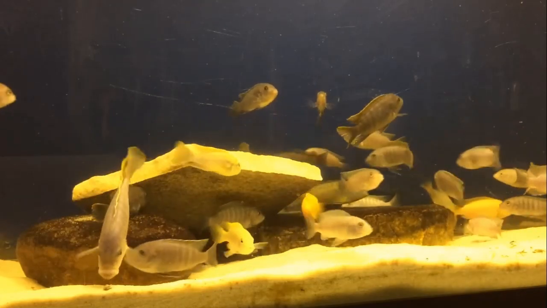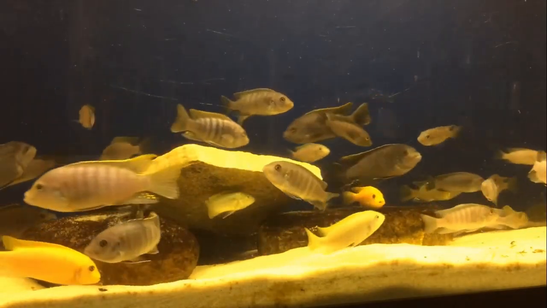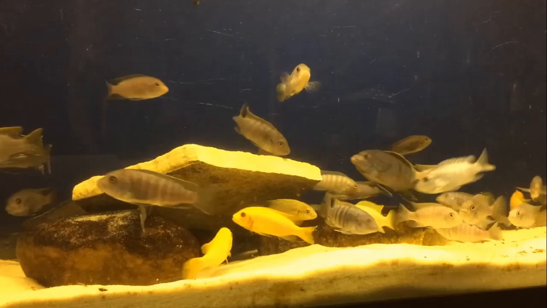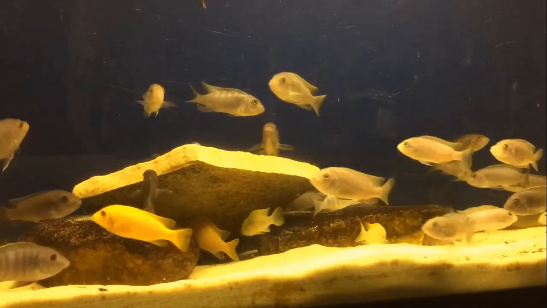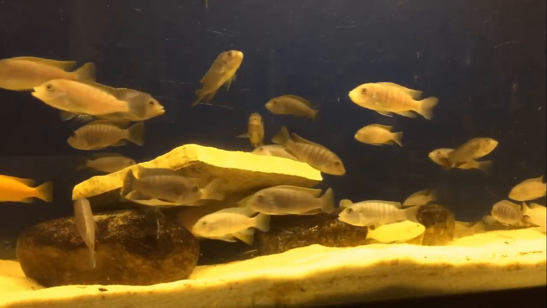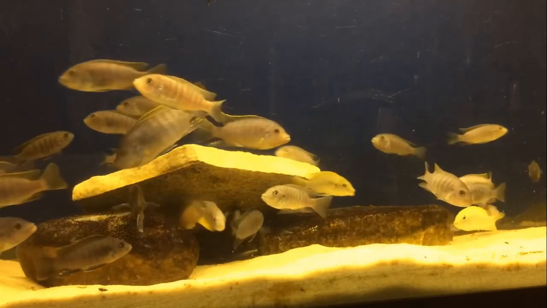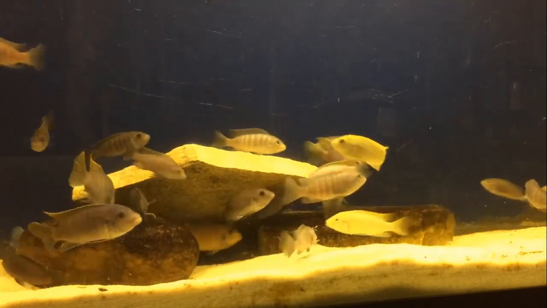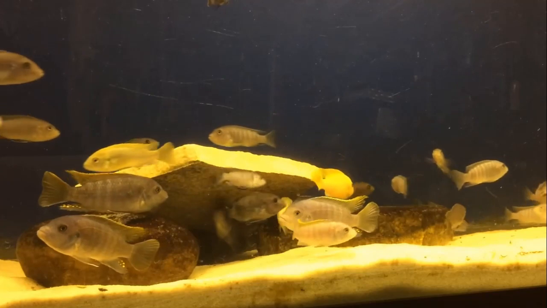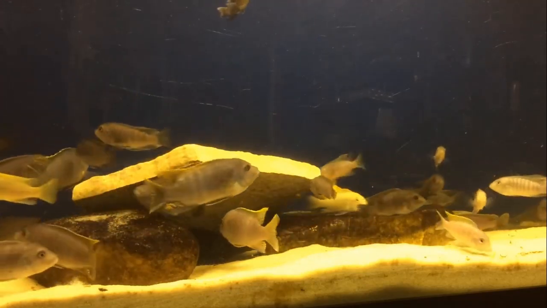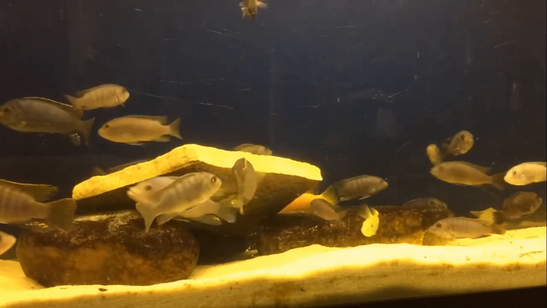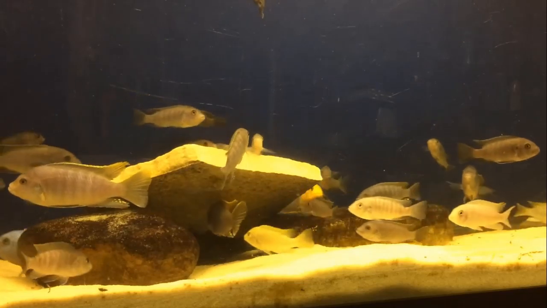Sadly, many people do not know when their water temperature is too cold because it usually occurs when the heater breaks. Many people rarely check water temps and whether or not their heaters are still working. That is why it is very important to check your heater daily, or at least every other day. Just a quick glance of the thermometer when feeding is all you need.